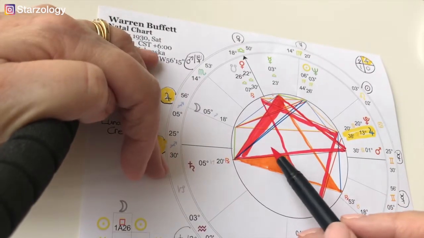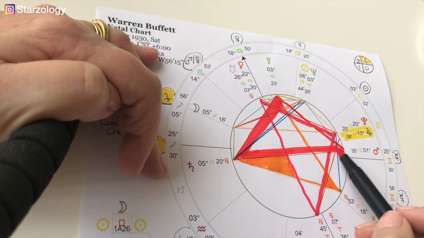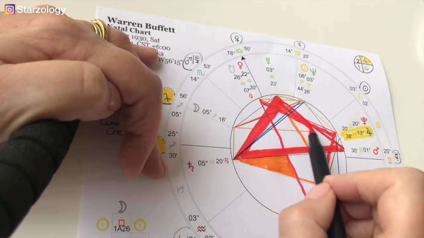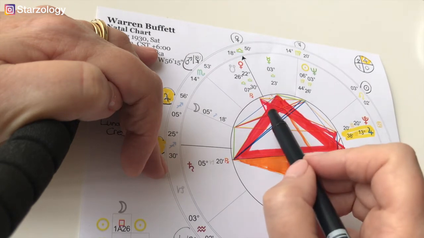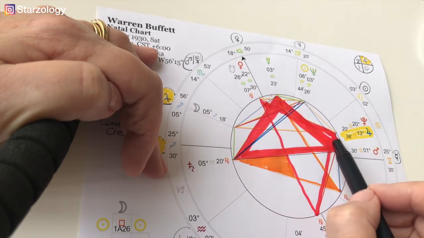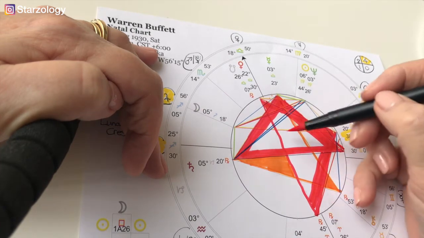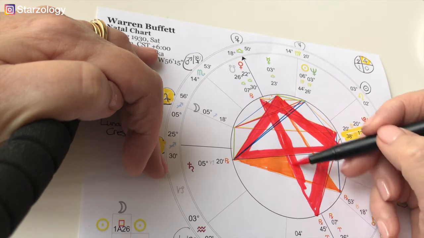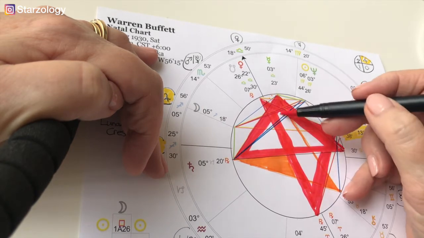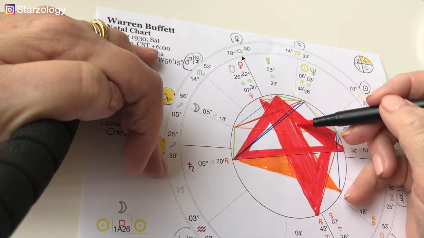But I will colour each of the triangles, and I'll fill the whole thing in, but I'm trying to do it as neatly as possible, so that it's quite clear where these T-squares actually are. The idea being that your major aspect patterns show the dialogue between the planets. They show the main messages of the chart, and you'll do well to stick with major aspect patterns.